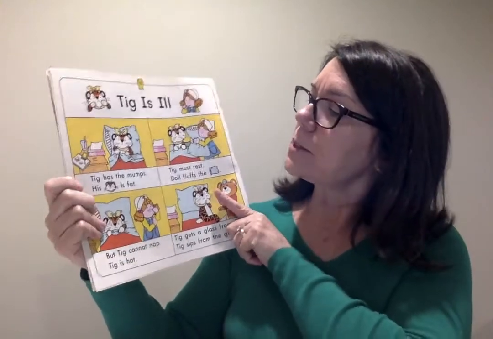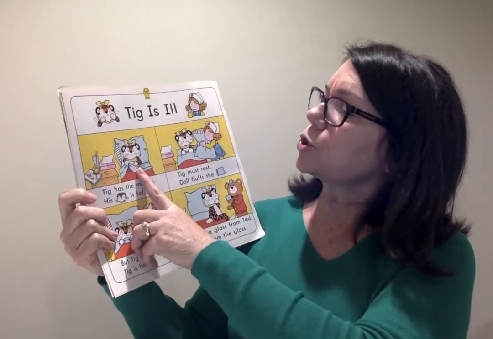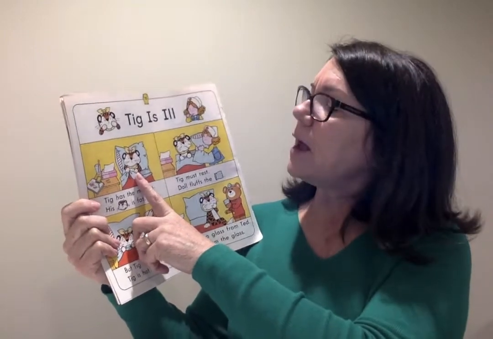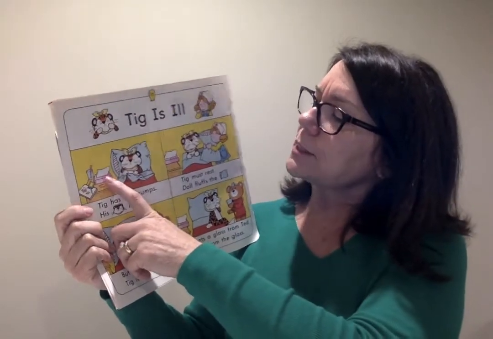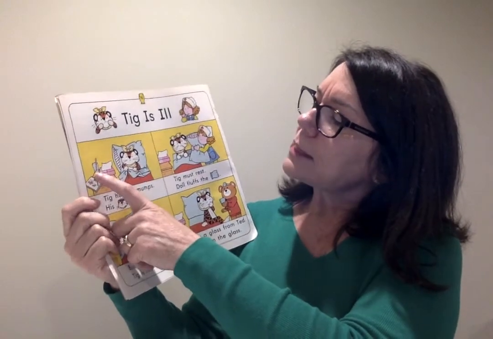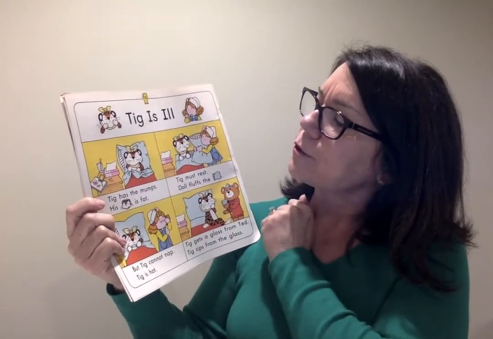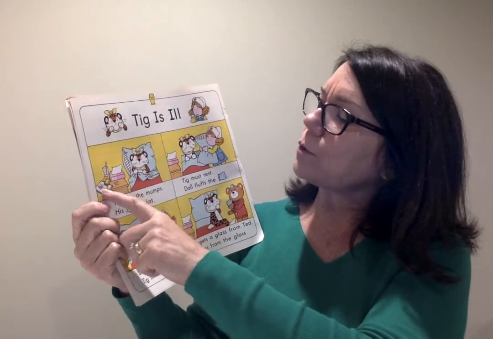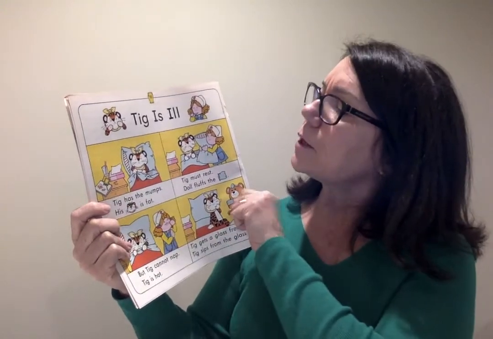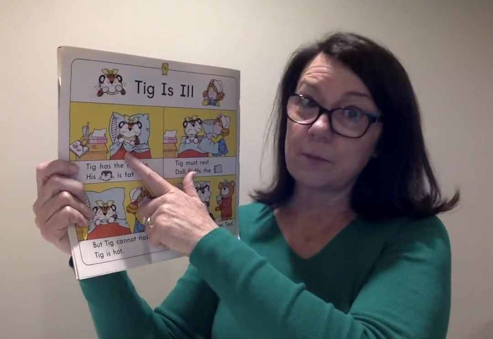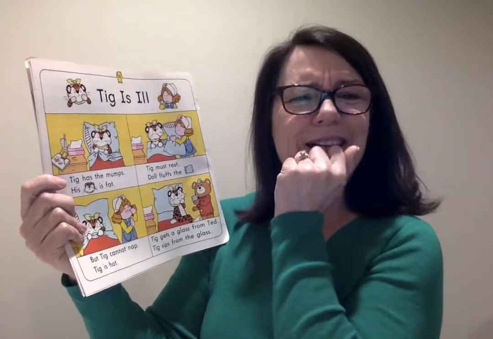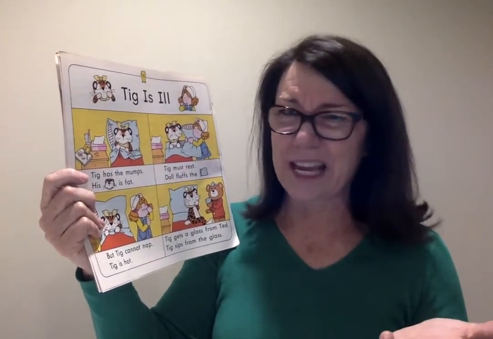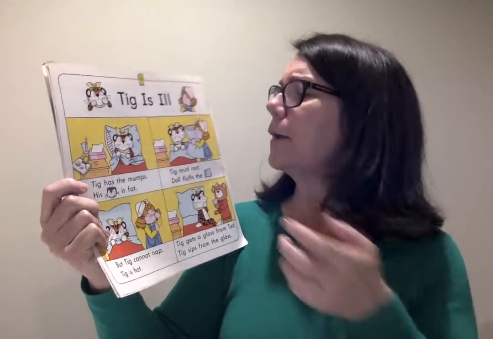So when I look at the first picture, I see Tig and he's in bed and he has some strange rag tying around his head. I also see a box of tissue and a glass that looks empty. It looks like he might have been coloring. I see some crayons over there. And Tig is not smiling, and Tig is usually smiling. So I'm thinking, either Tig is really unhappy or he doesn't feel great today.